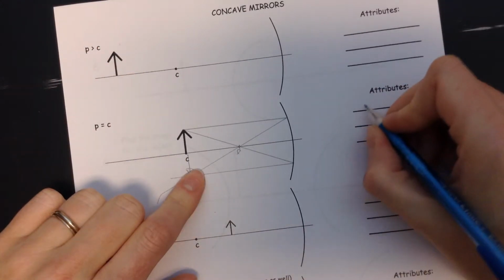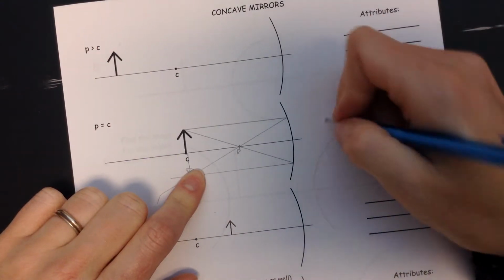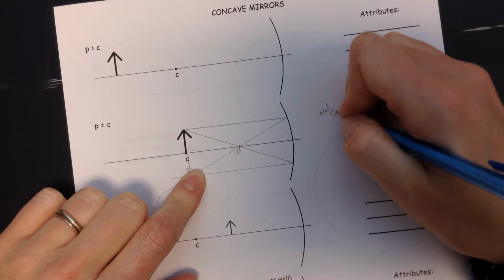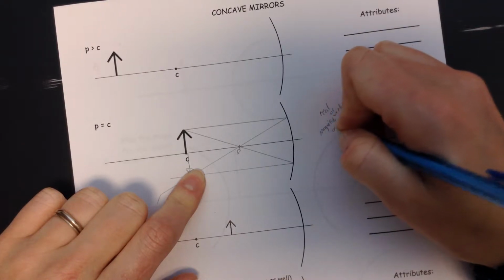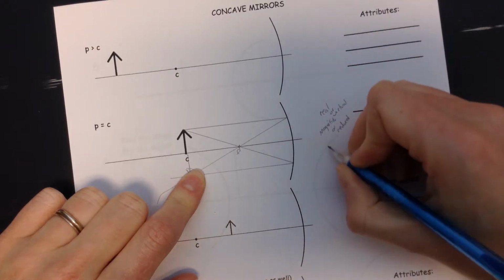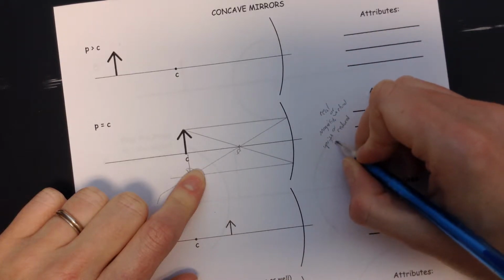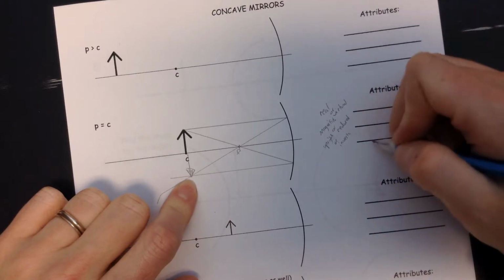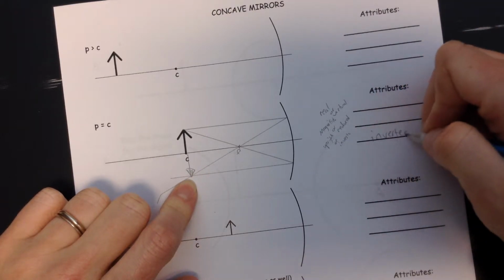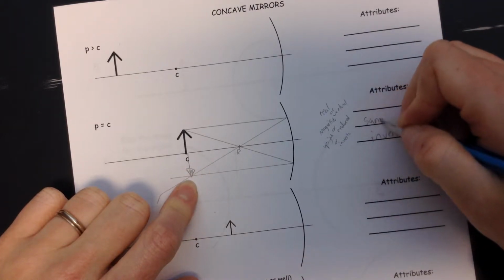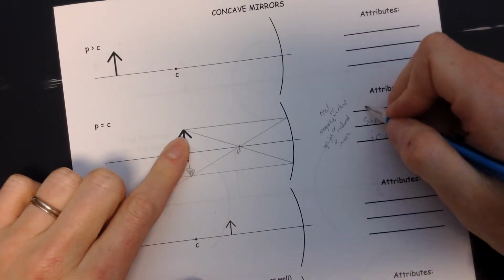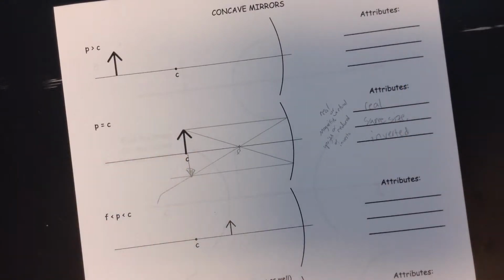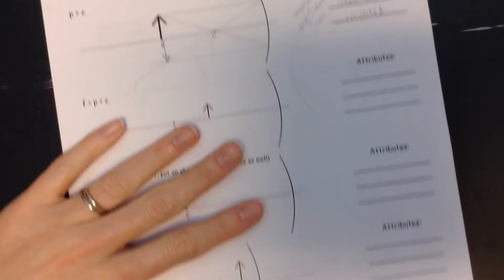So this one has, so remember, for our attributes, it's either real or virtual, magnified or reduced, and upright or inverted. So this is inverted because it's upside down. It is the same size. It might look a little different, but it's pretty much the same size, and it is real because I could project it. Okay. This one is inside the focal point, and this one is way inside the focal point.